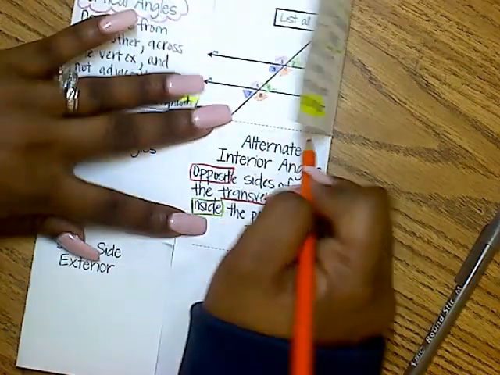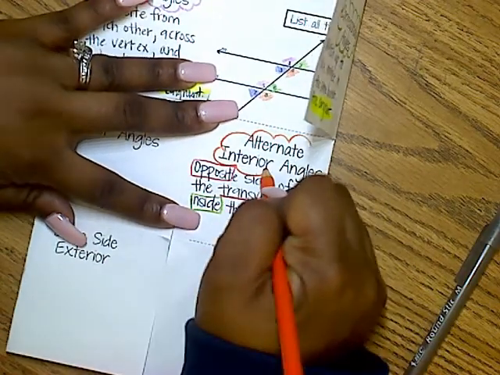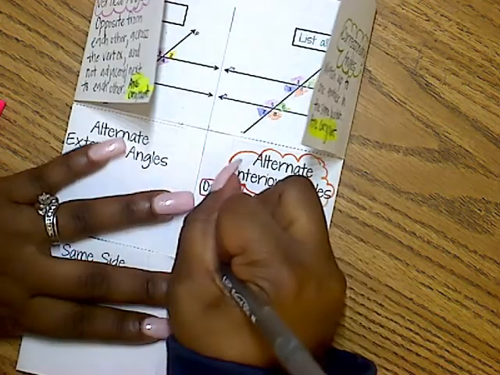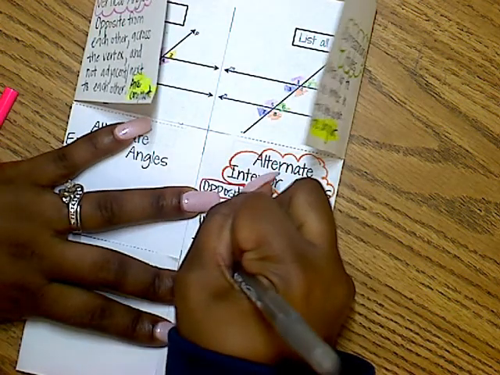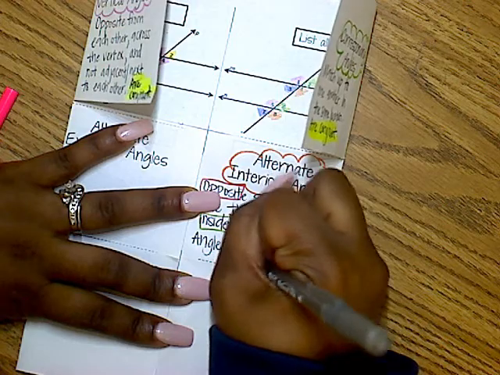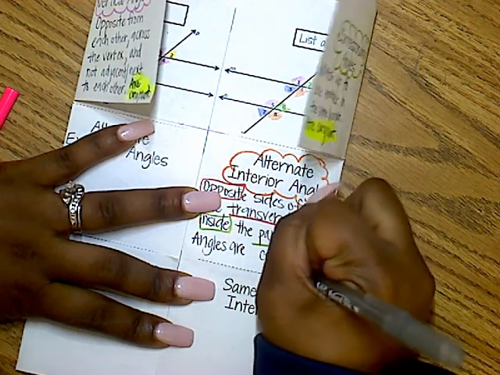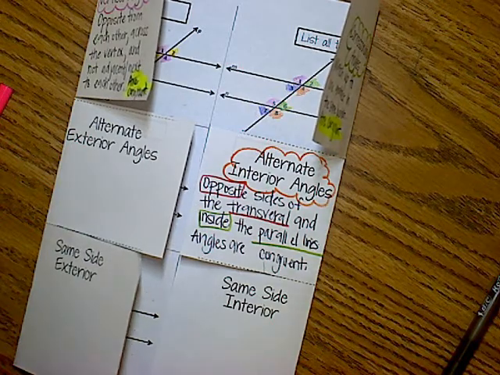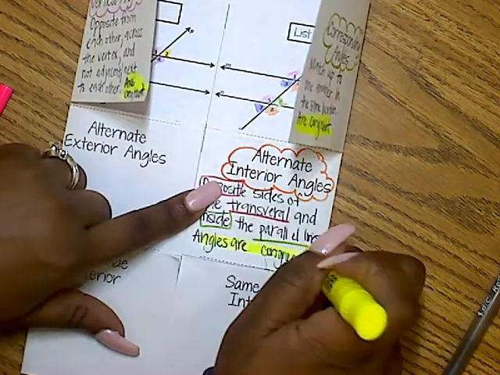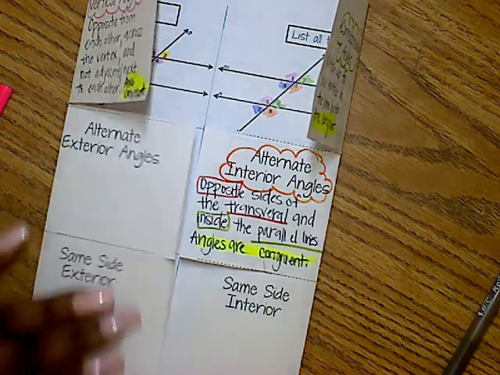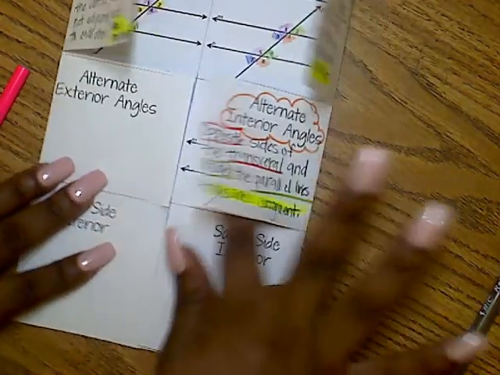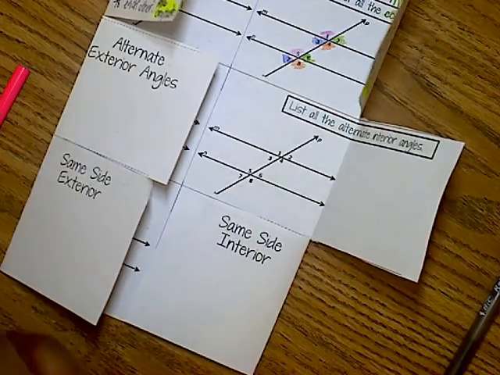And they are also going to be congruent. So angles are congruent. Good? So again, as I said, whenever things are congruent, I just want to highlight them so we remember that big piece there. They are going to be congruent. So opposite sides of the transversal inside the parallel lines. So we only have two sets of these.